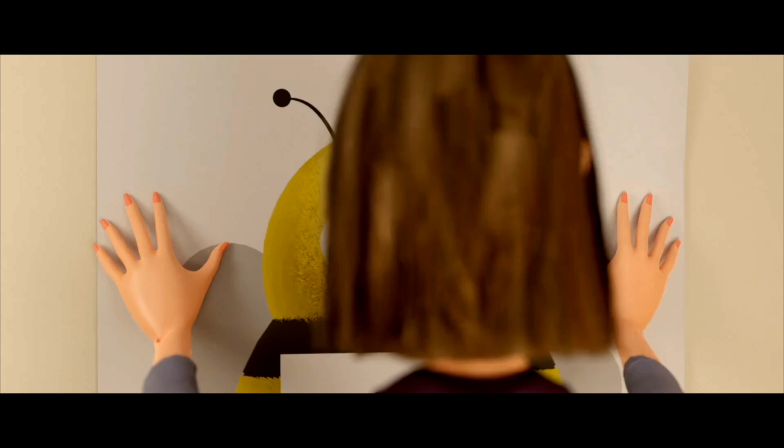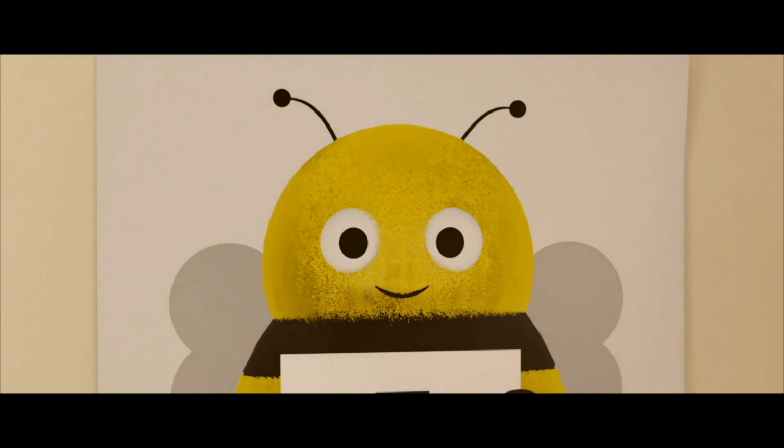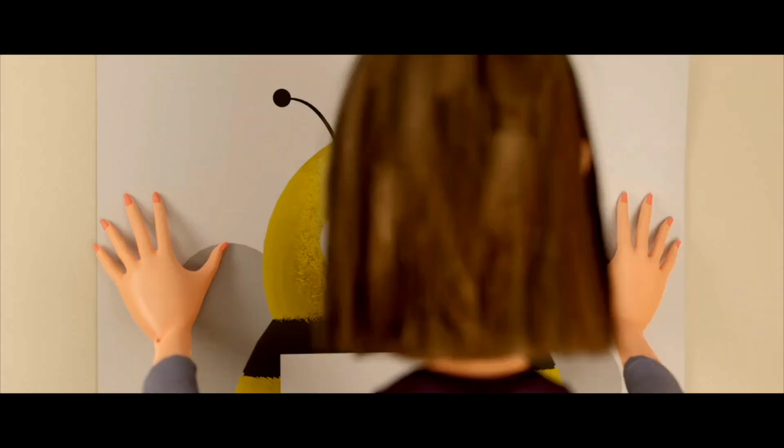So it's a simple shot here. She just finishes putting the poster up on the wall and takes a step or two back. One thing I'll point out is her left wrist has a weird little notch in it, which I couldn't figure out how to get rid of.